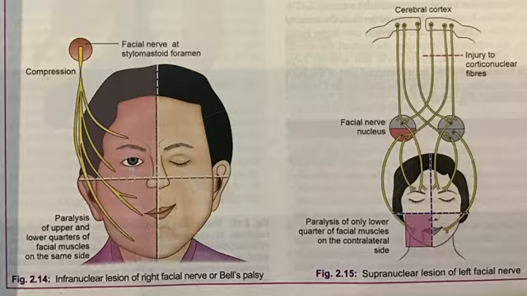You see the eye cannot be closed on the right side, and the right side of the face appears to be paralyzed, while on the left side, the normal side of the face, you can close the eyes, and the angle of the mouth is lifted up. The angle dips down on the paralyzed side, and the eye cannot be closed in infranuclear, that is called Bell's palsy. In supranuclear palsy, only the lower part of the face is paralyzed on the opposite side, while in infranuclear, it is paralyzed on the same side.